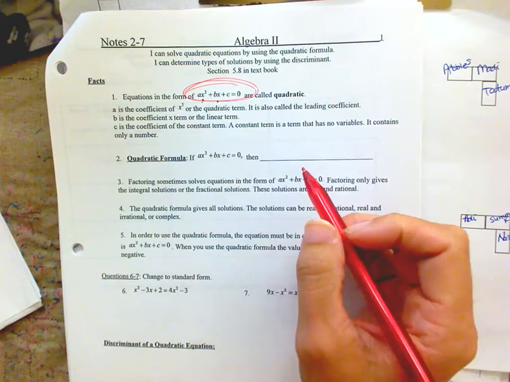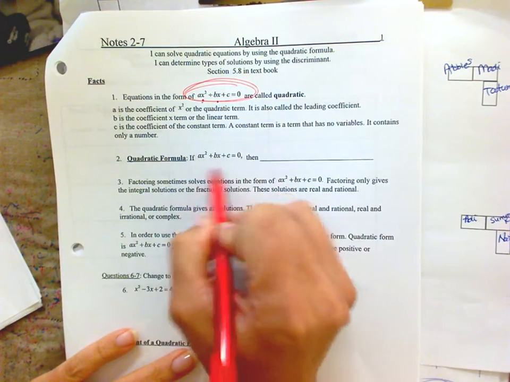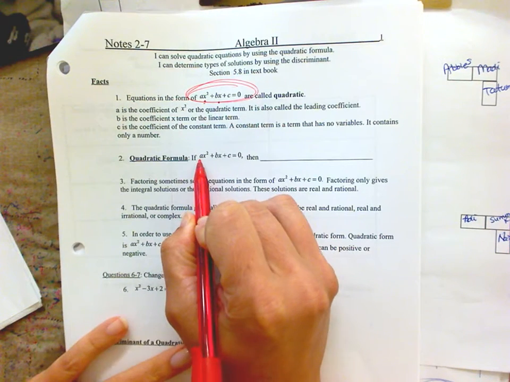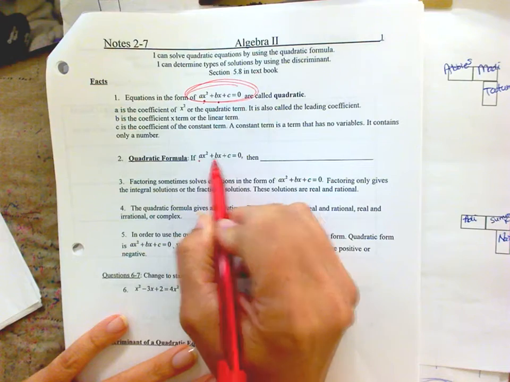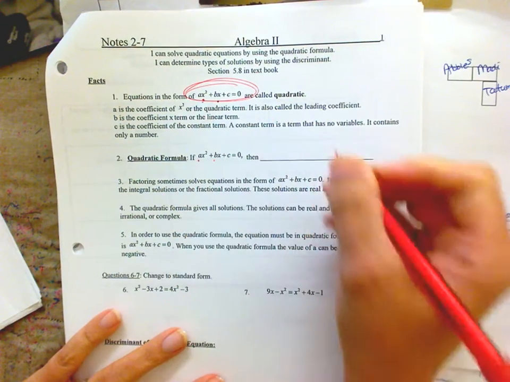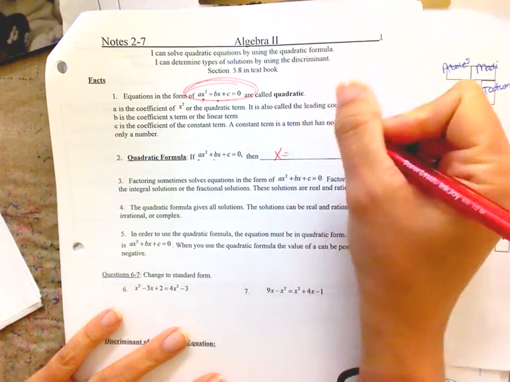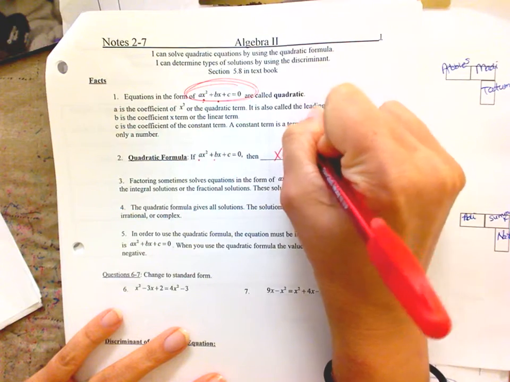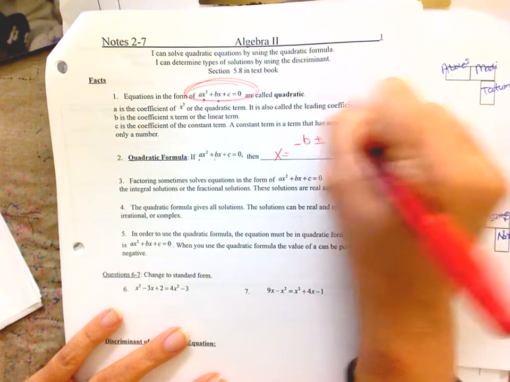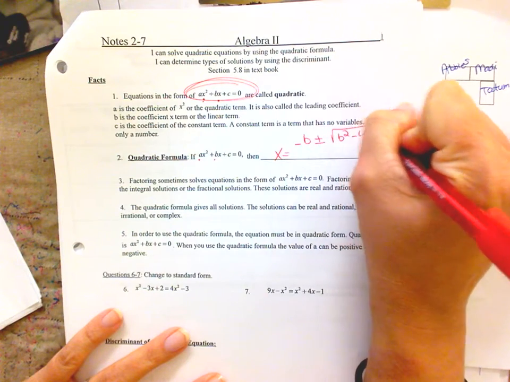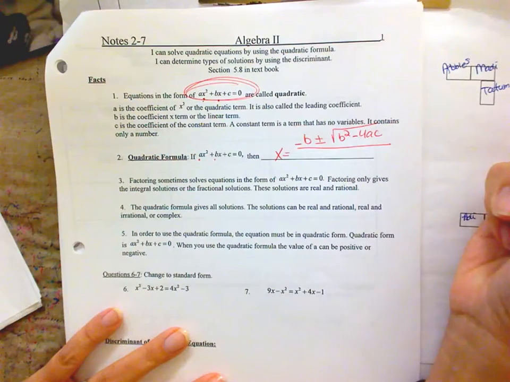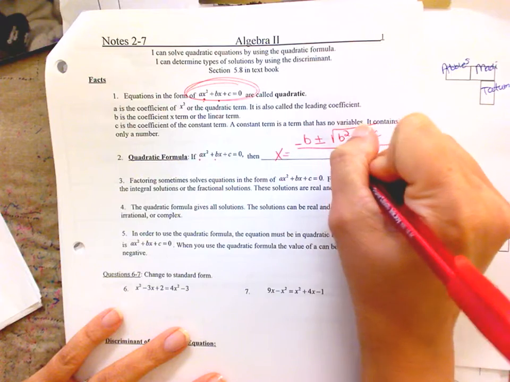The quadratic formula. If you have something in standard form, a is the coefficient on x squared, b is the coefficient on x, and c is your constant term, then x equals, you should memorize this, negative b plus or minus the square root of b squared minus 4ac, and then that is all over 2a.